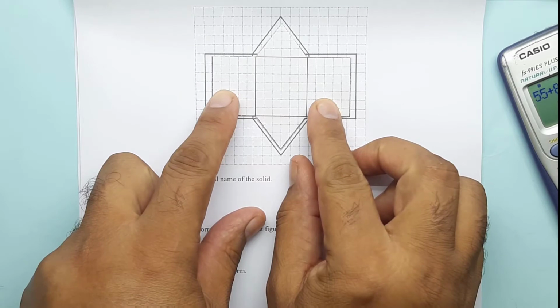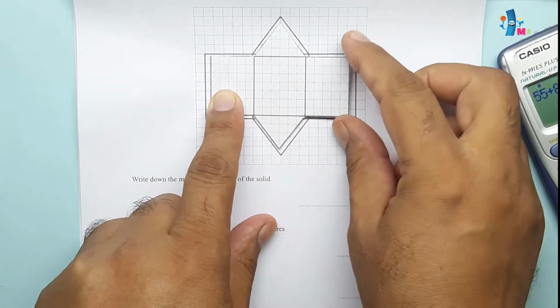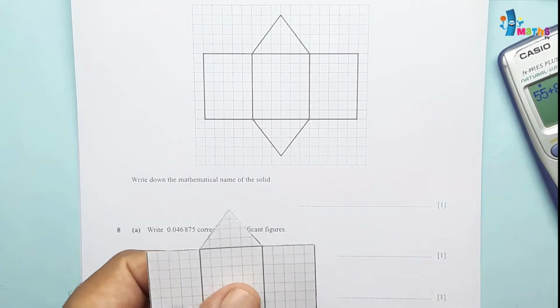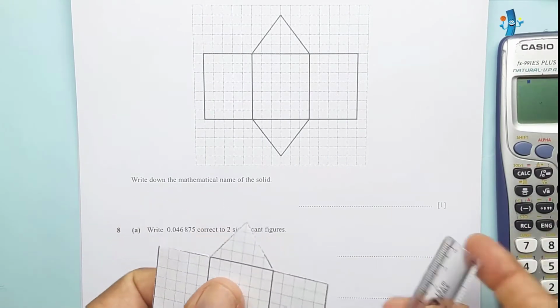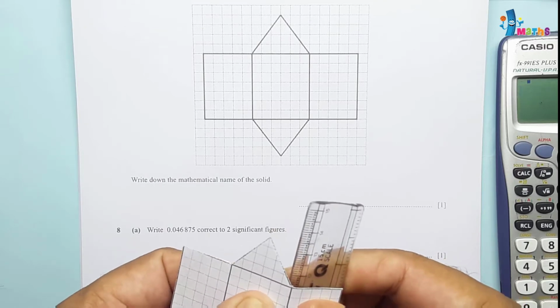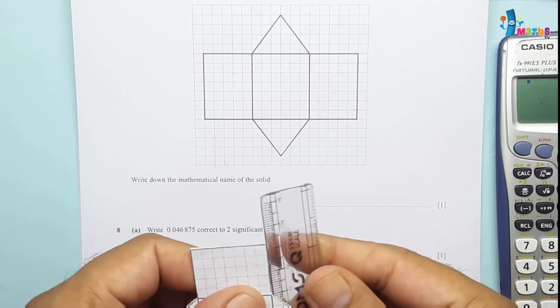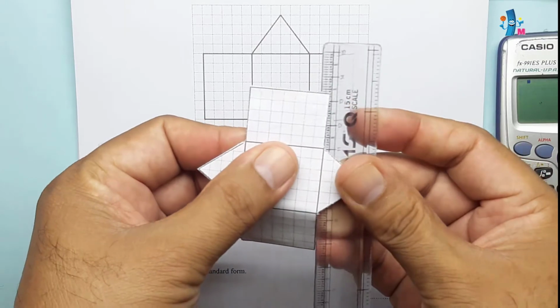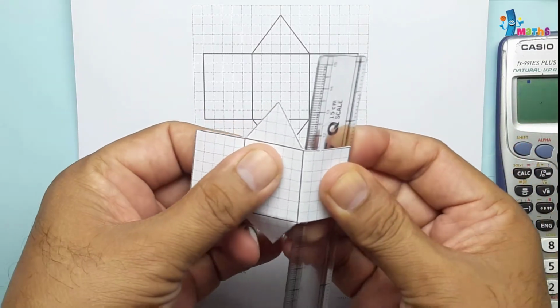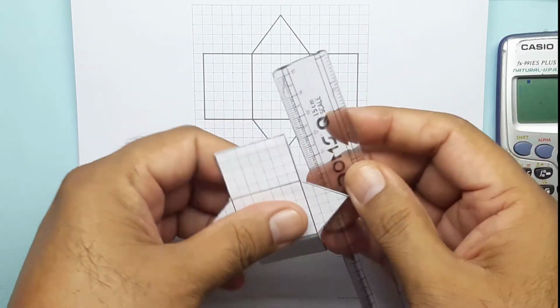It's a reduced page, but it's the same shape, and we can bend this with the help of a scale on these points. So if we bend from here, and also from this side, and from here, this is just for your explanation and understanding.